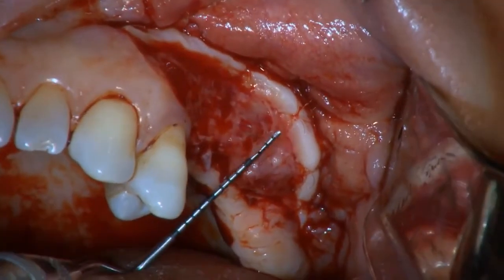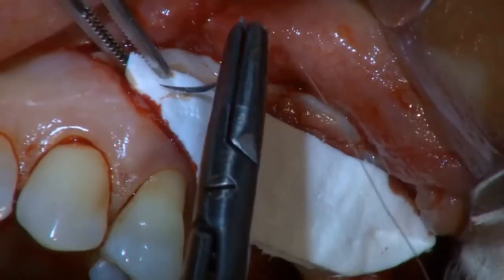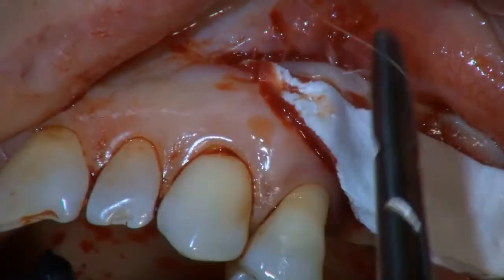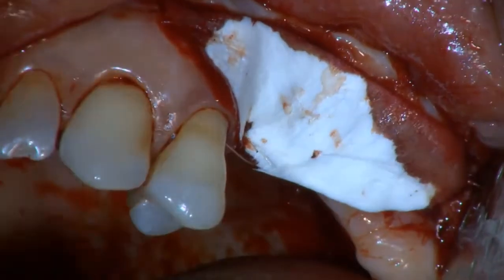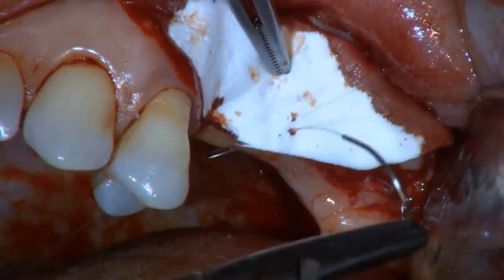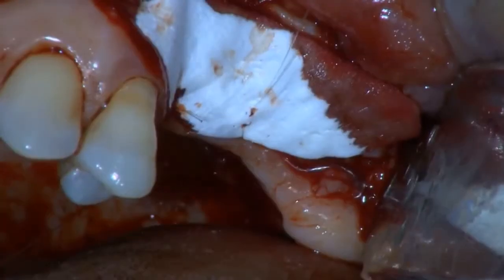Now, a Geistlich Mucograft, trimmed to fit the defect, is sutured onto the periosteal bed, adjacent to the strip gingival autograft with 6.0 sutures. This direct contact is important to allow transfer of keratinized cell signals from the autograft into the collagen matrix.